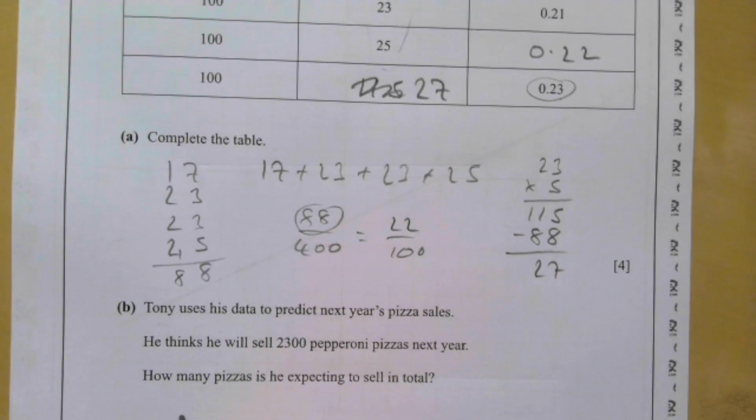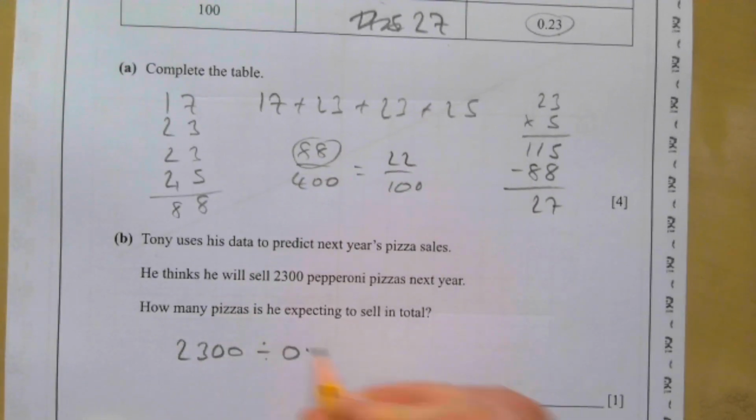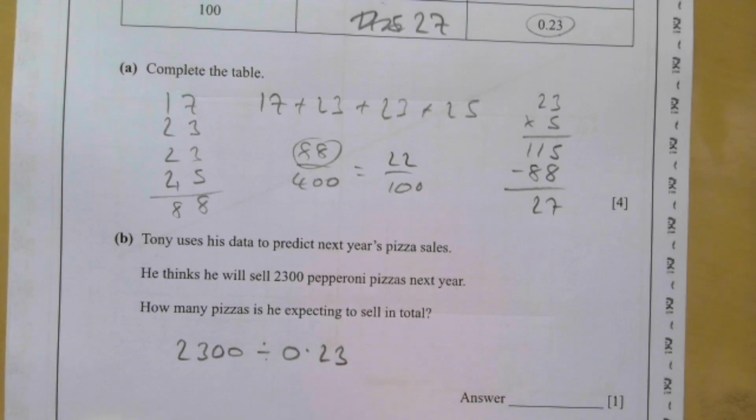So we would be doing 2,300 divided by 0.23, and that is going to be 10,000.